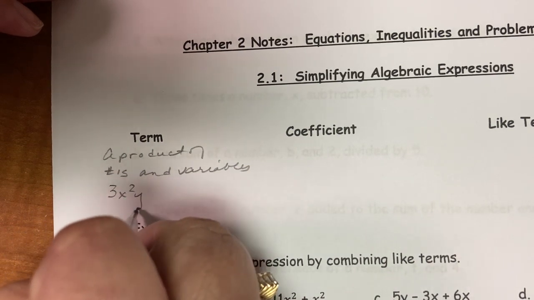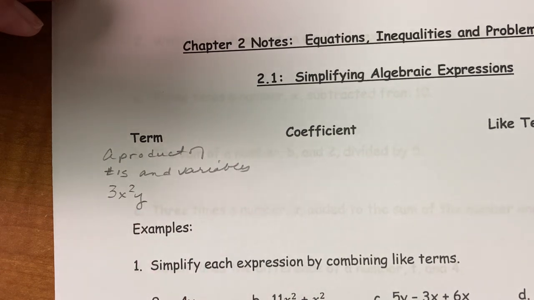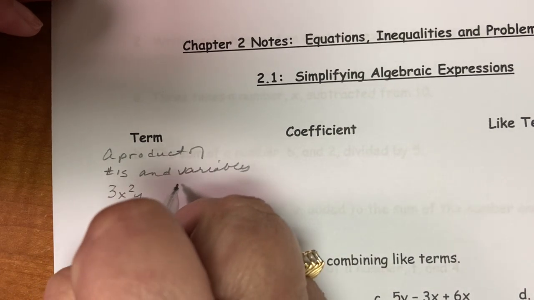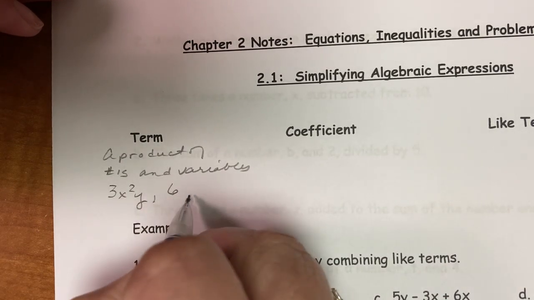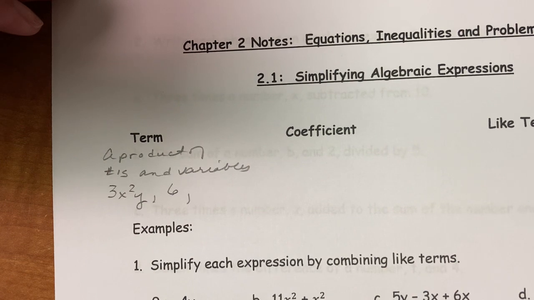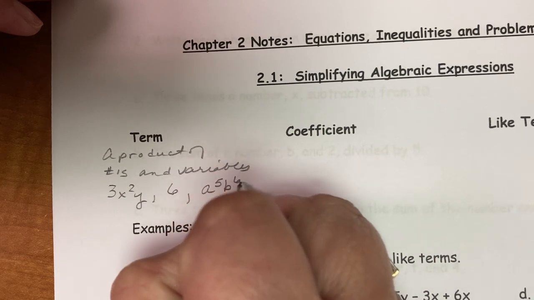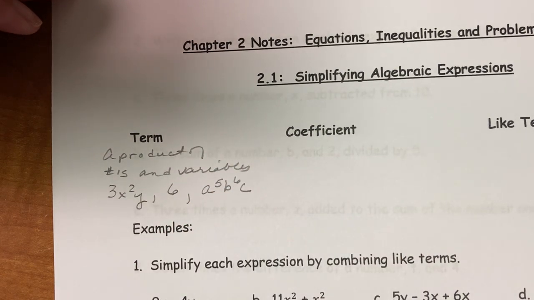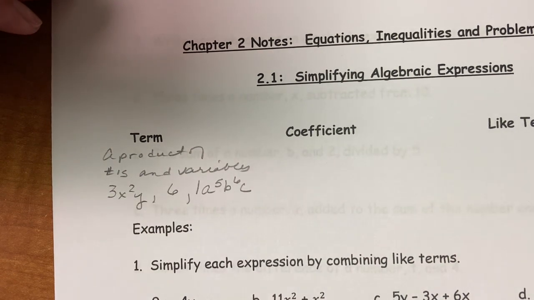For example, if I write down a couple of examples of some terms, 3x squared y would be a term. It's a product of numbers and variables. 6 would actually be a term. It doesn't have any variables, but that's okay. It's actually called a constant term. The term a to the 5th, b to the 6th, c would be a term. Remember, there's really an understood 1 in front of there. So that would be a product of numbers and letters.